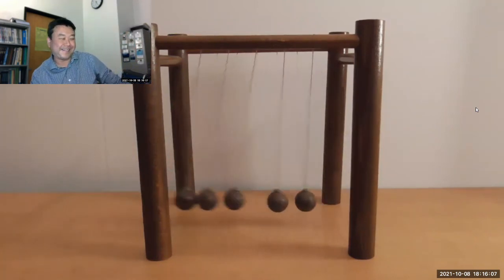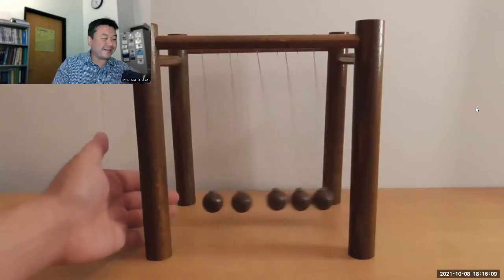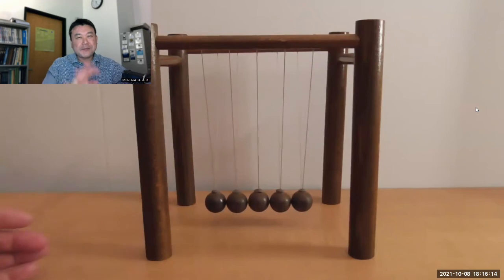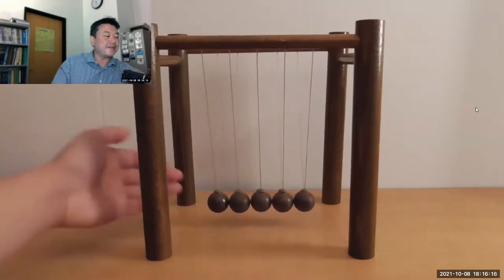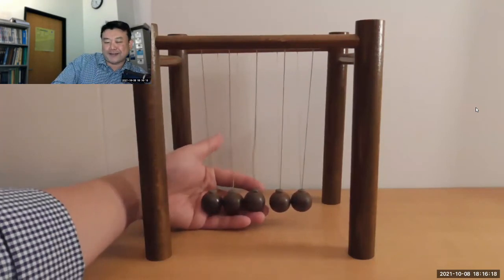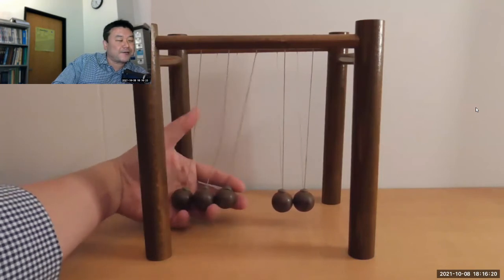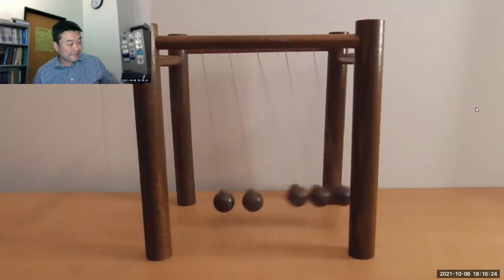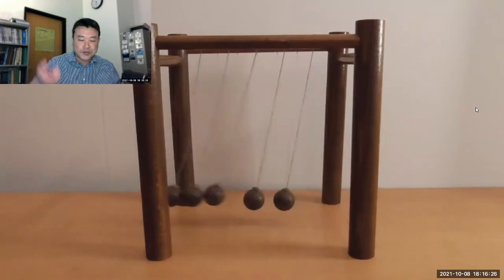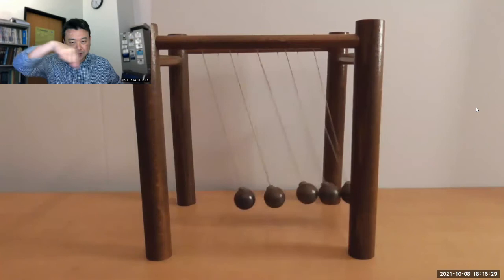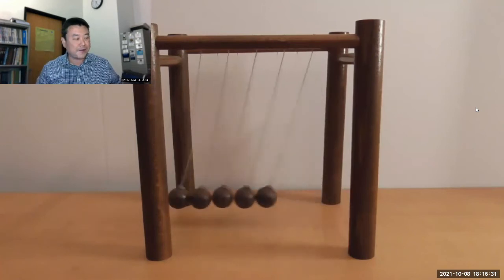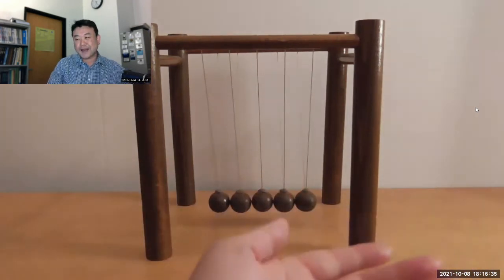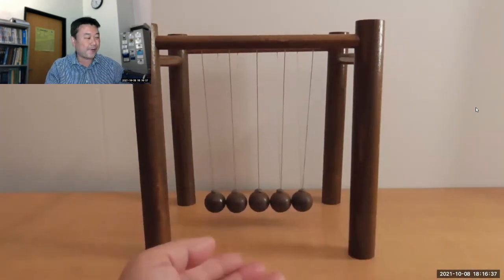Three balls come out. When I do this in class, less than half the class guesses correctly that three balls will come out, if they haven't seen it already. I mean, it makes sense. In the motion, the middle ball doesn't really get affected all that much. It's just going. But yeah, three comes in, three goes out. Nothing prevents three balls from going out.